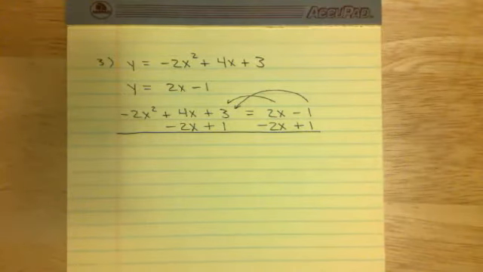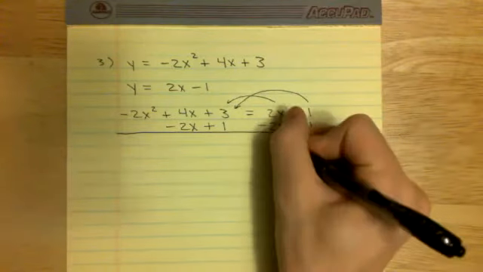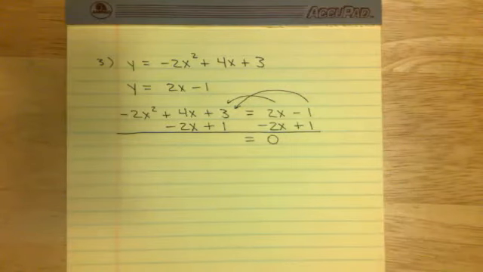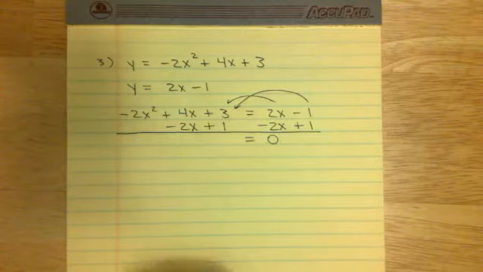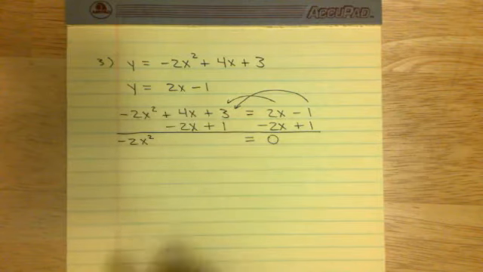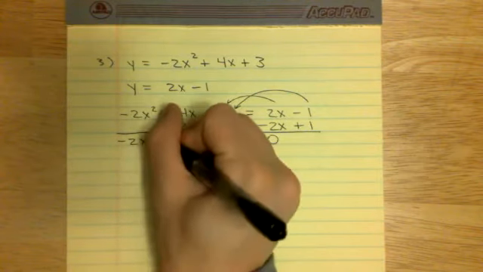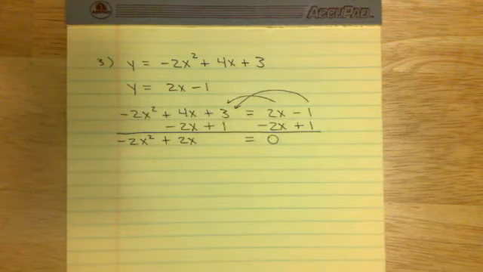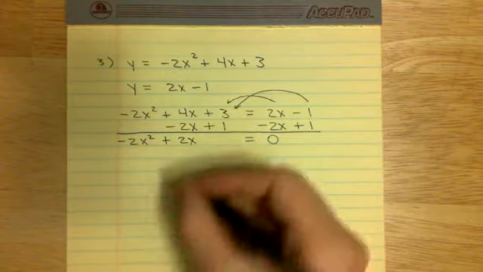Okay, so everything cancels out on the right side. So the right side is going to go to 0. Everything else is going to occur on the left side. So what do I get on the left side? I get -2x squared, plus 2x, plus 4.